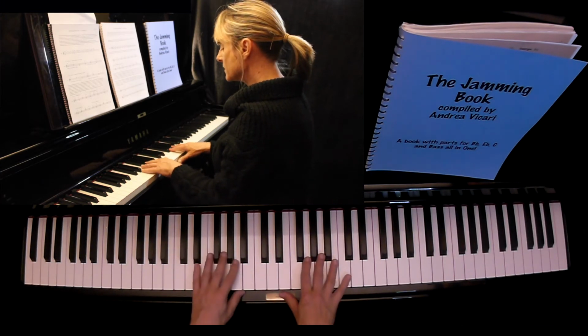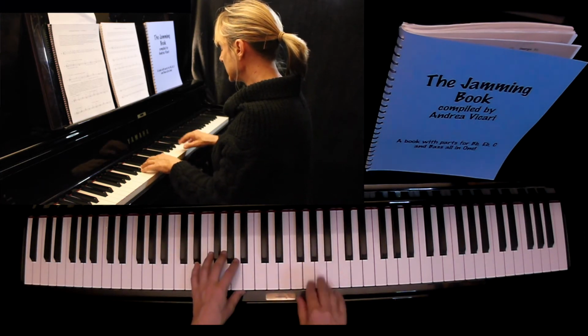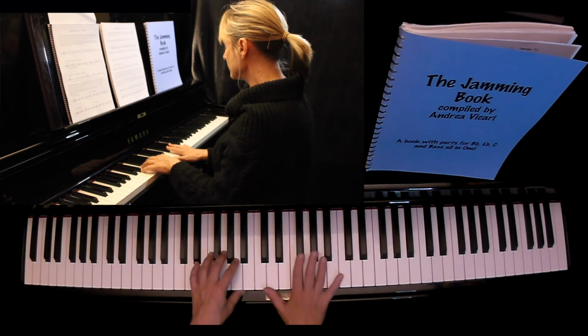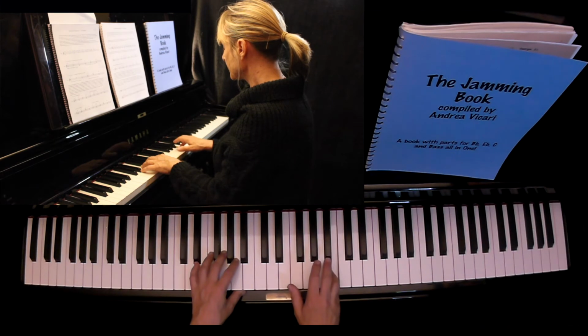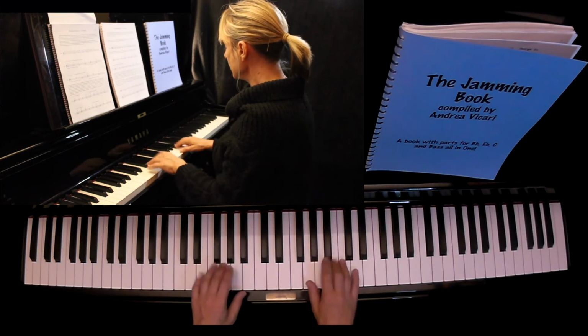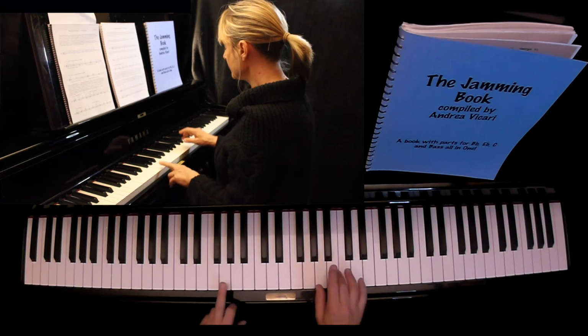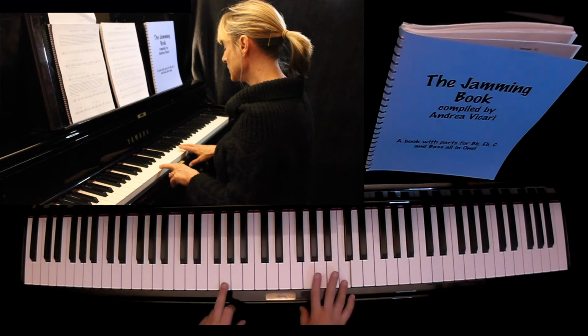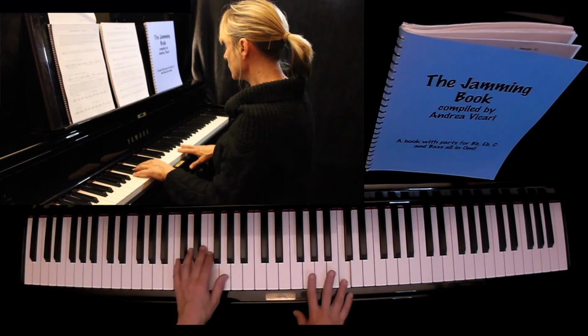Another note that's very strong is the leading note, and the leading note is the seventh, which in C is B, and that is the third of the chord of G. So there's the chord of G, and that really pulls strongly to this note, which is the tonic or the chord 1.